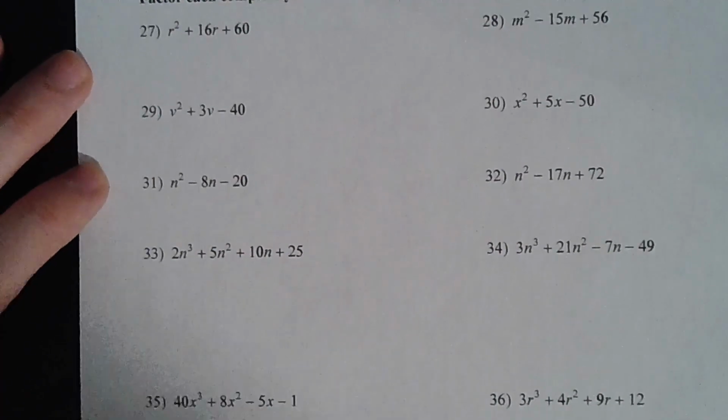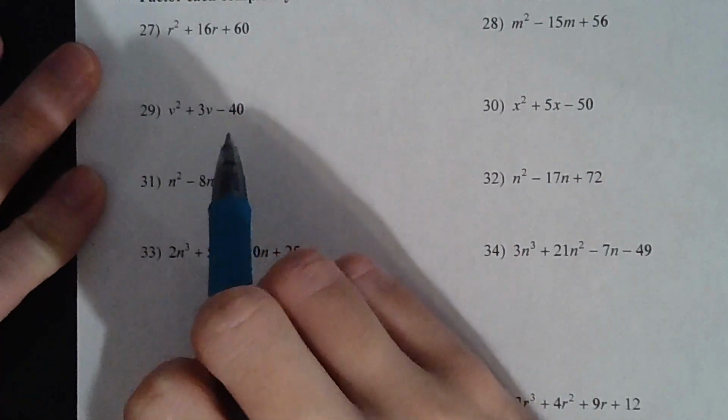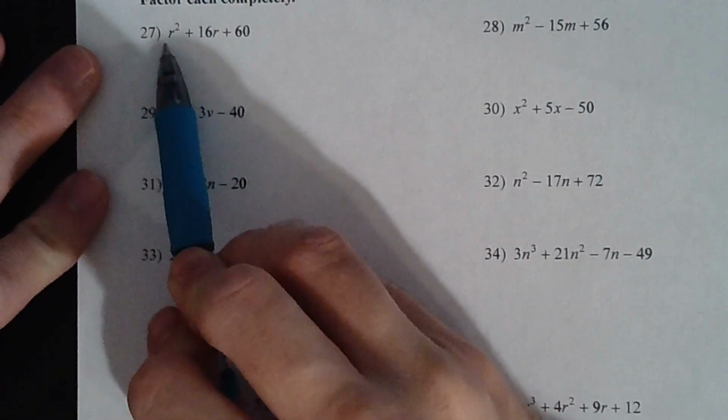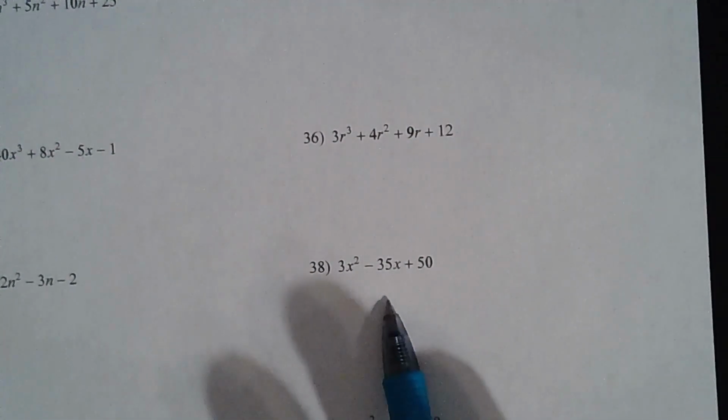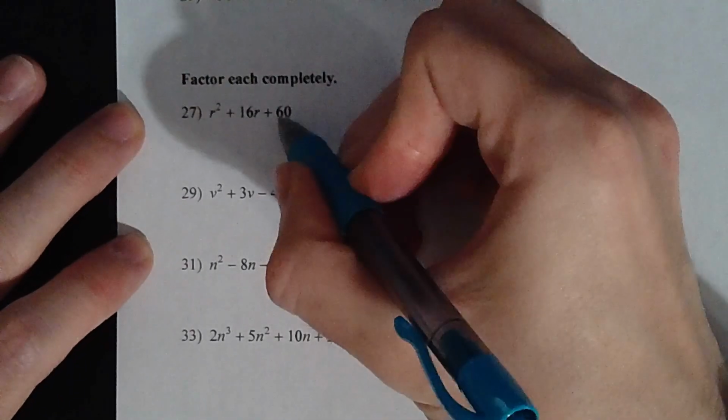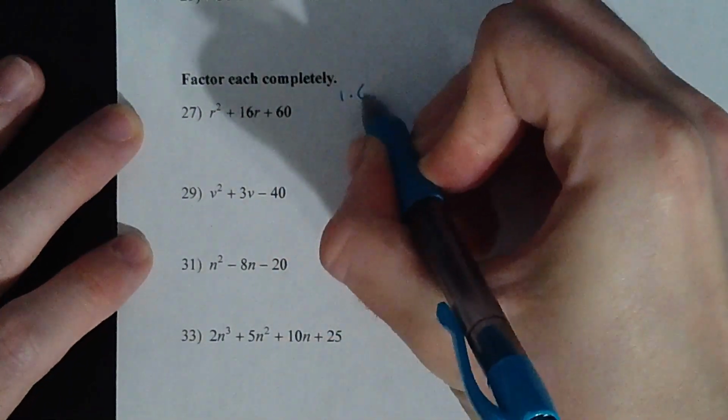All right. So step 1. These are considered easy questions. The reason why these are easy questions is because there's not a number in front of the r. When there is a number in front of the r, like these ones down here, like number 38, they're harder. But these are easy questions. So in the easy questions, you simply write down all the factors of that last number, like the 60.